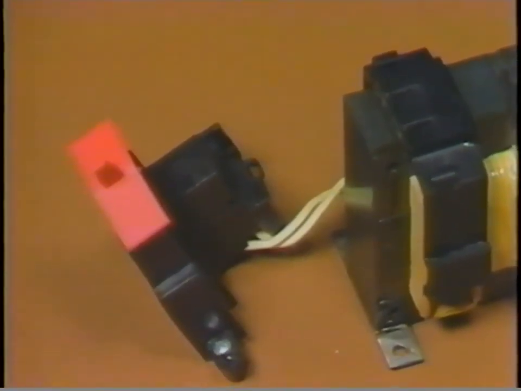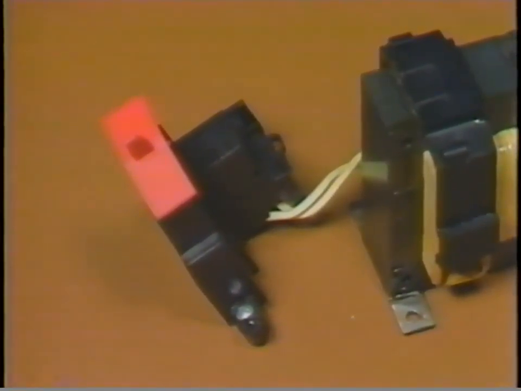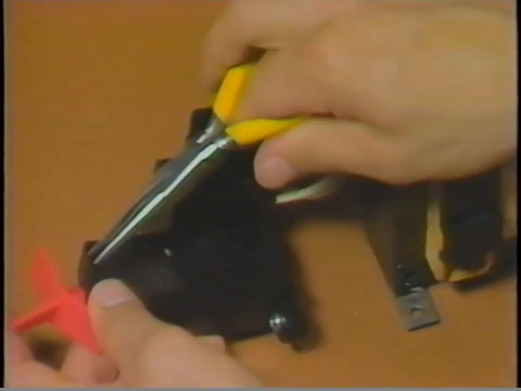The power switch is a FRU. To replace the switch, first remove the handle by removing this pin.